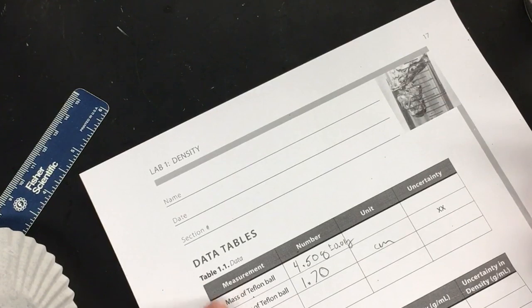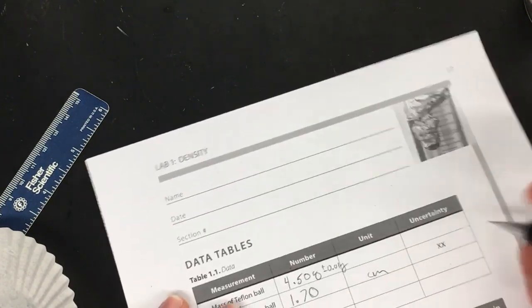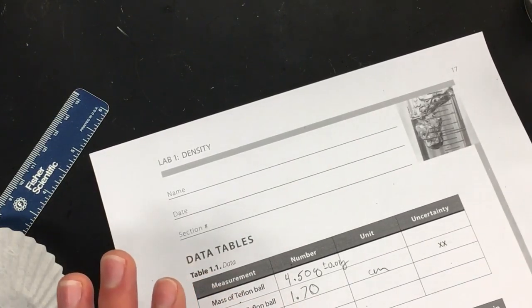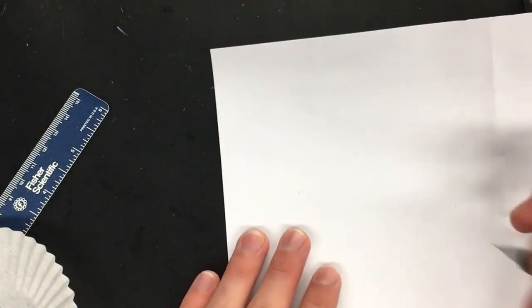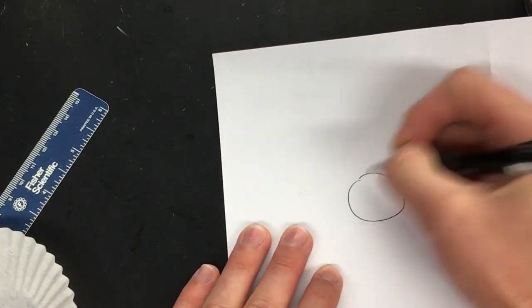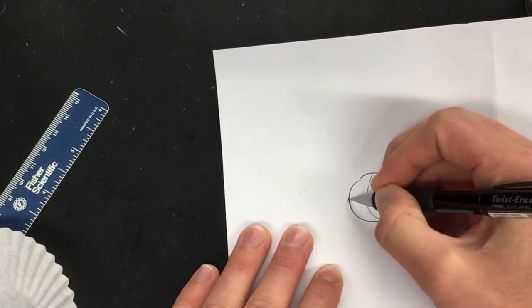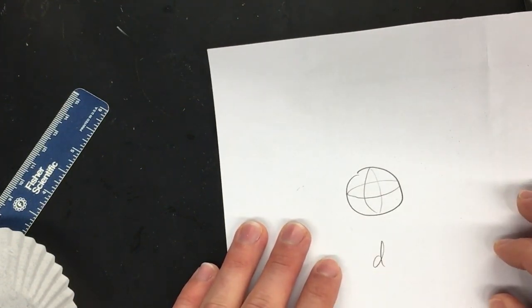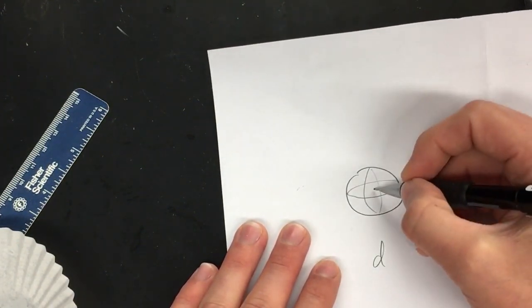And they're not so keen on the uncertainty here in this little diagram thing, so we're not going to worry too much about the uncertainty. The other part of this is, let's say we have our sphere, right? Okay, that's our round object. Well, I just took a diameter.